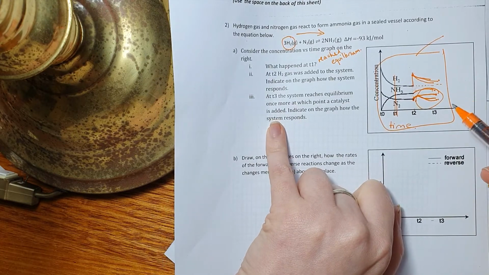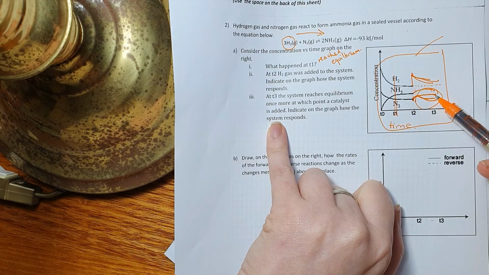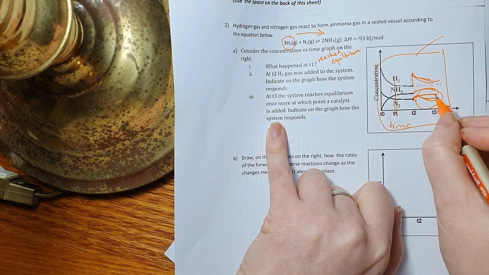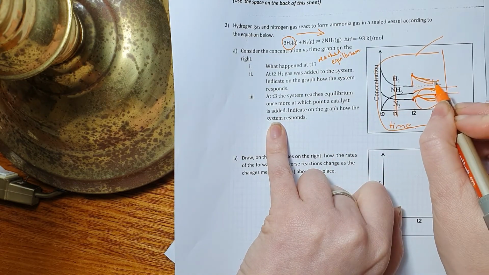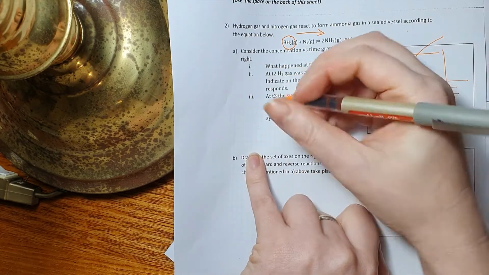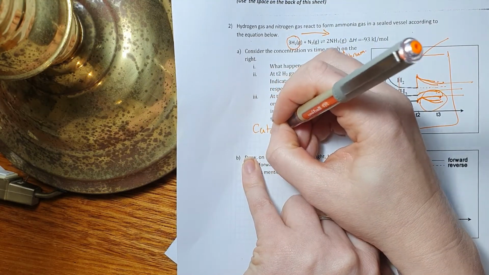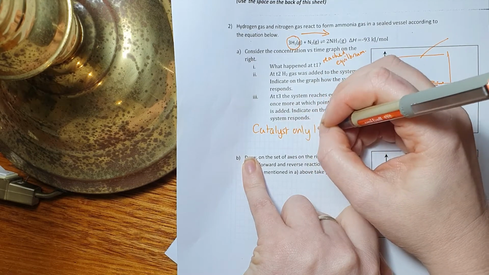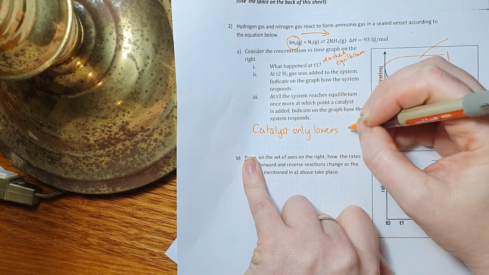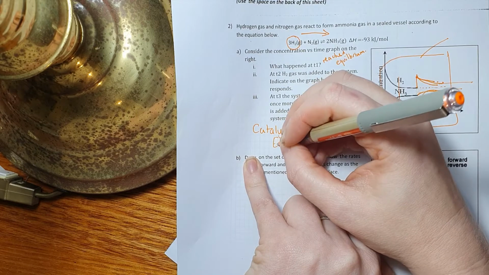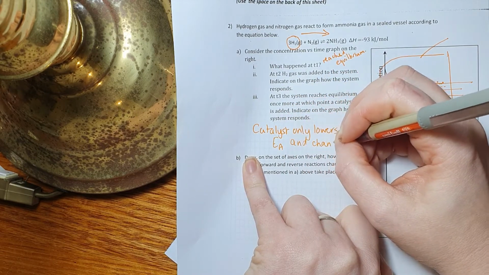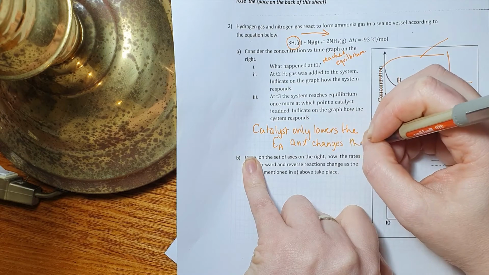At time 3, the system reaches equilibrium, at which point a catalyst is added. How would it respond? Whatever you've got here, it keeps going, because the catalyst only lowers the Ea and changes the rate.